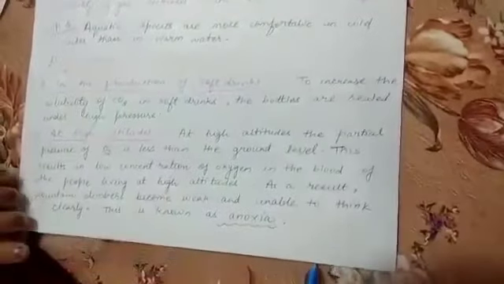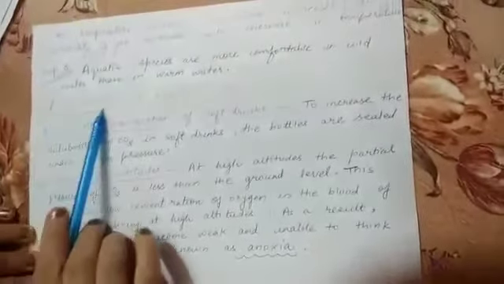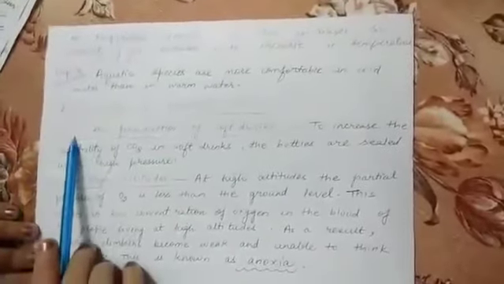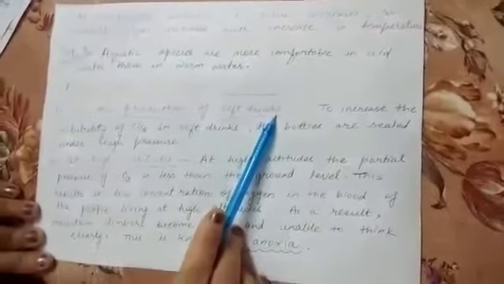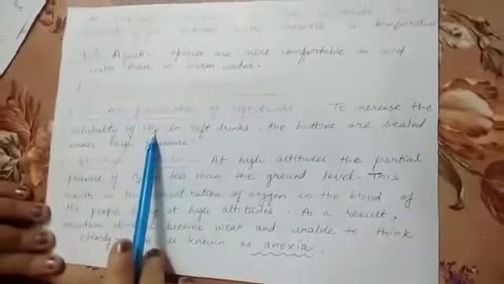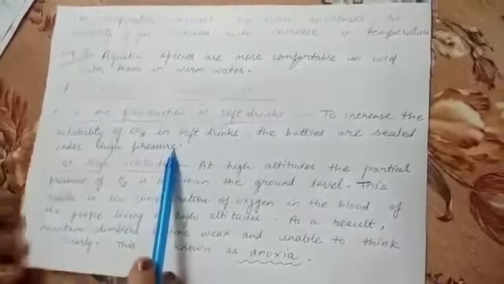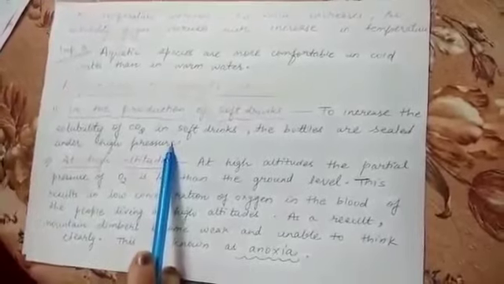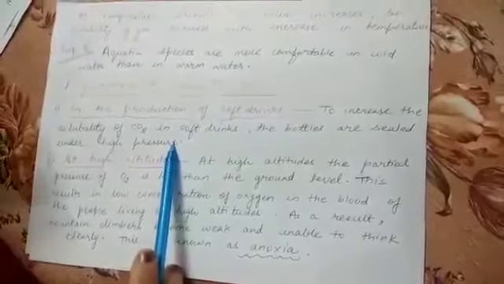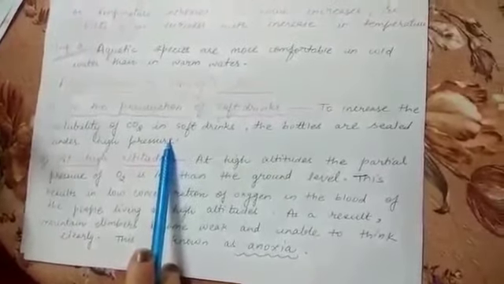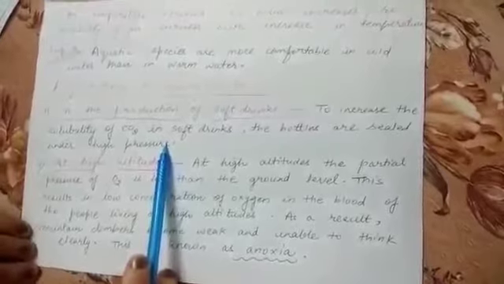Now we come to the next topic, that is applications of Henry's law. Now the first application is in the production of soft drinks. Your soft drinks and soda water contain dissolved carbon dioxide, and to increase the solubility, they increase the pressure of carbon dioxide. That's why the bottles are sealed under high pressure, and as soon as you open the bottle, the gas comes out rapidly, because inside the bottle the pressure of carbon dioxide is more and outside atmospheric pressure is less. So as soon as the bottle is opened, the gas escapes out in the form of bubbles.